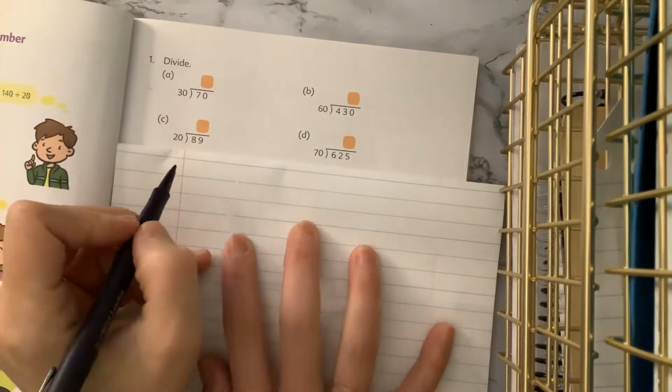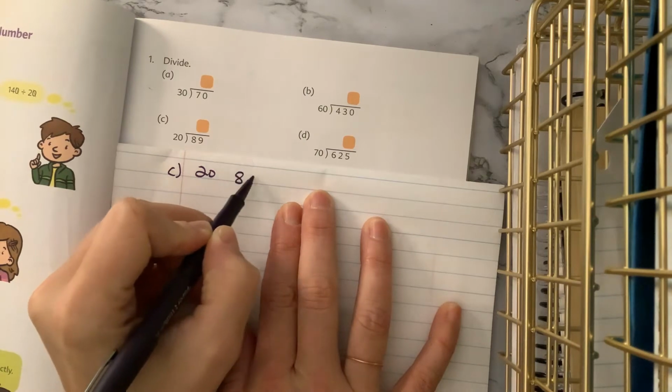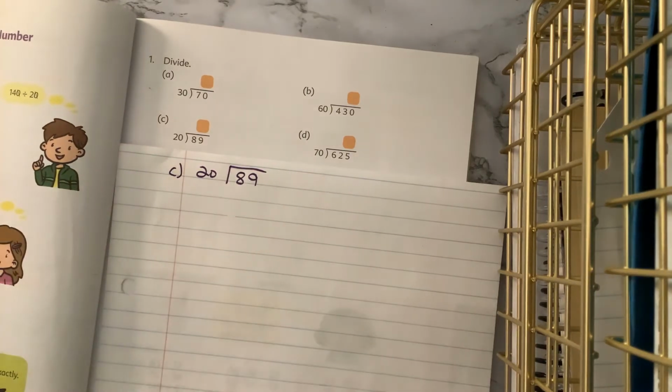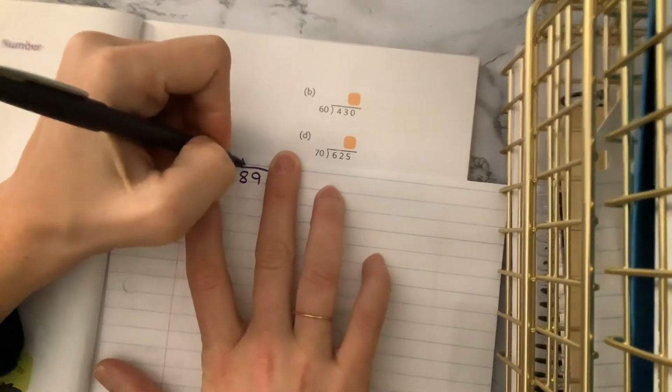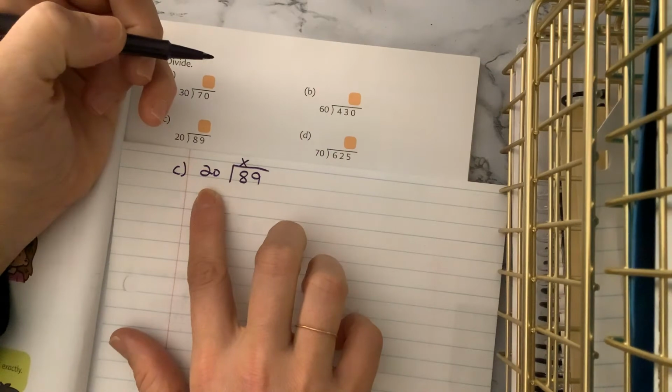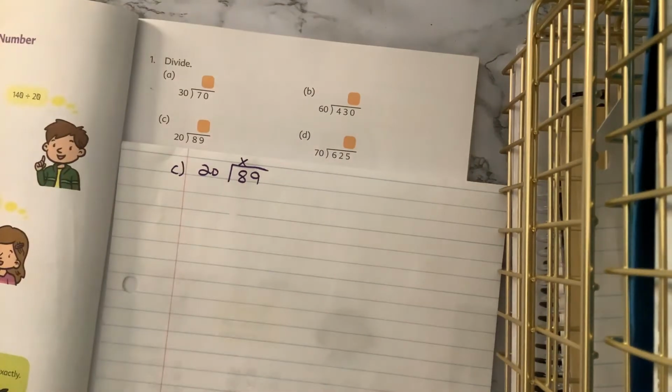Part C. 89 divided by 20. I didn't really give myself a lot of space. That was imprudent of me. So we start by dividing. 8 divided by 20. We cannot do 8 divided by 20, so now we do 89 divided by 20.